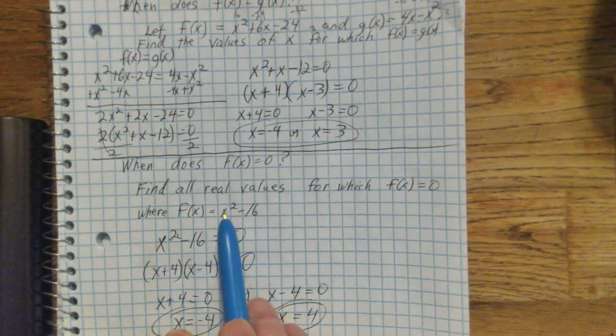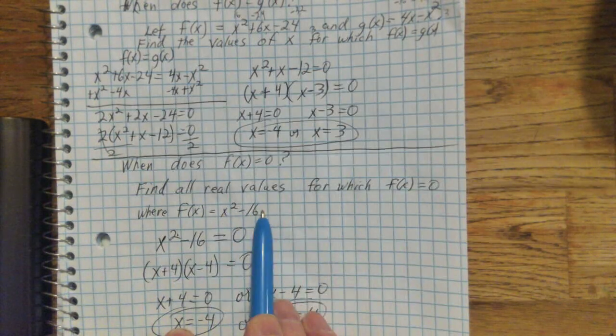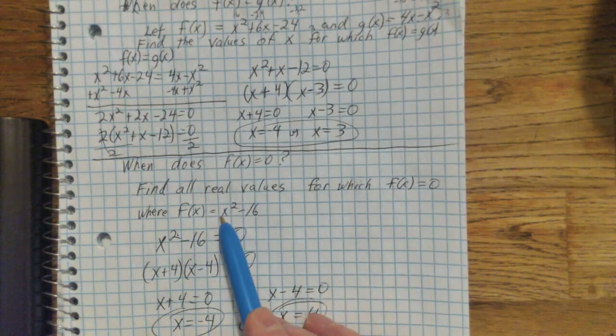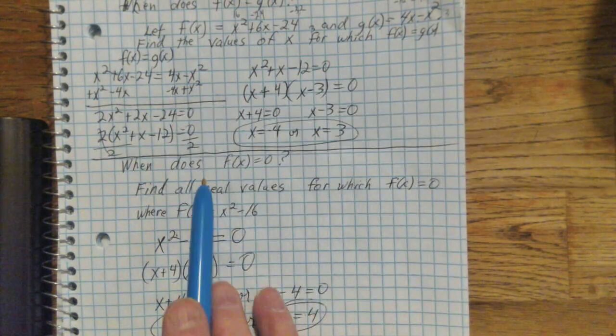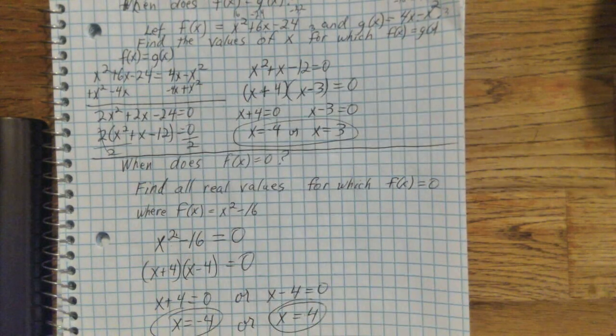Negative 4 squared is 16. 16 minus 16 is 0. Positive 4 squared is 16. 16 minus 16 is 0. So if you get a question like this, just set it equal to 0 and solve.